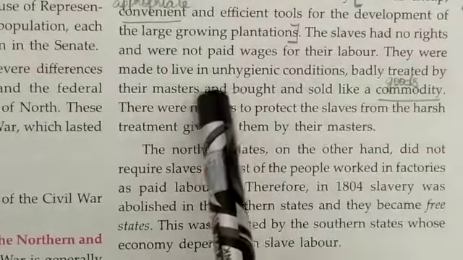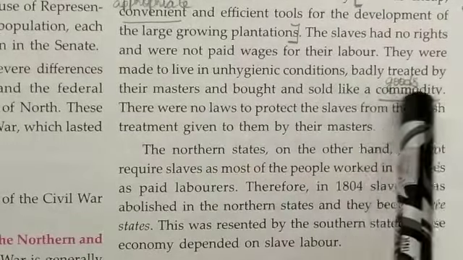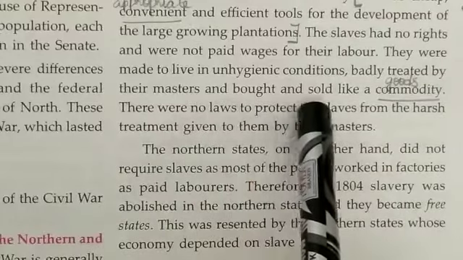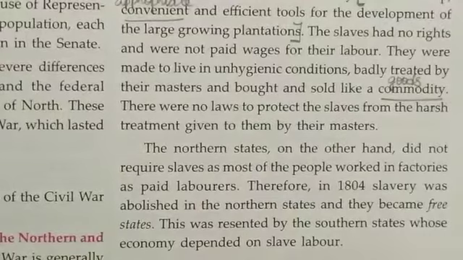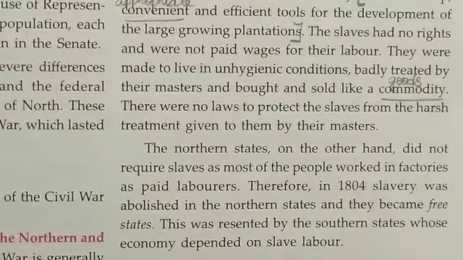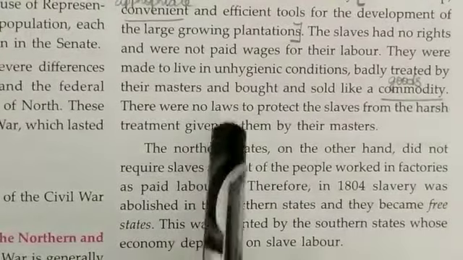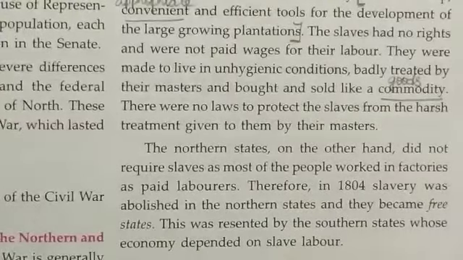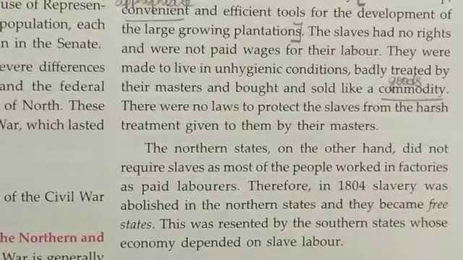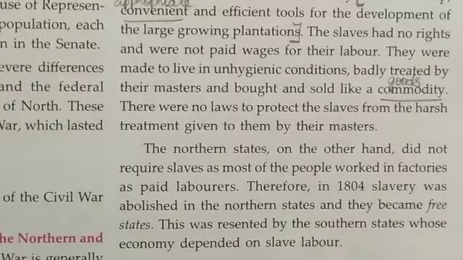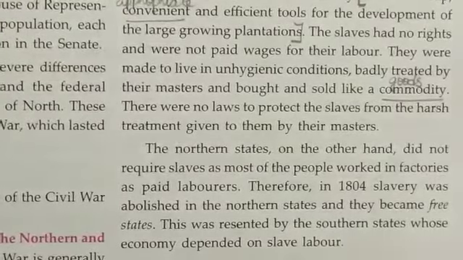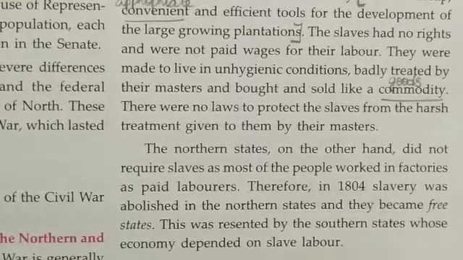They were made to live in unhygienic conditions, badly treated by their masters, and bought and sold like a commodity. The places in which these slaves were made to live were very unhygienic. Unhygienic means unclean or unhealthy. There were no proper sanitary facilities. They were not provided with proper food, drinking water, and there were no good toilets. The condition of the place was very miserable.